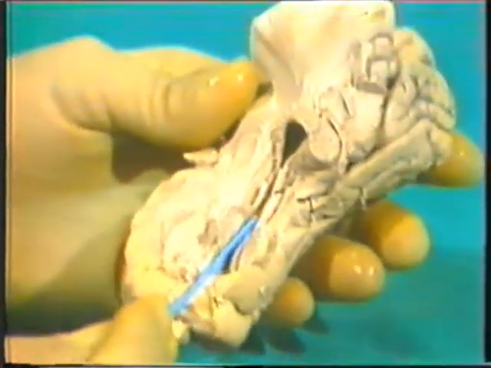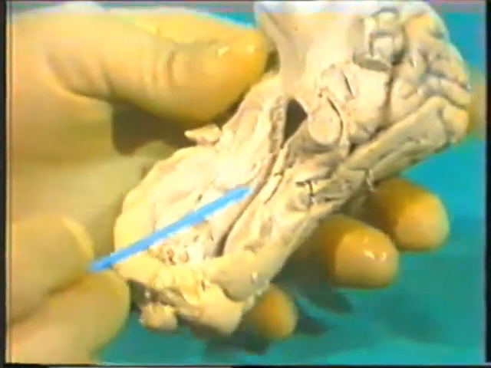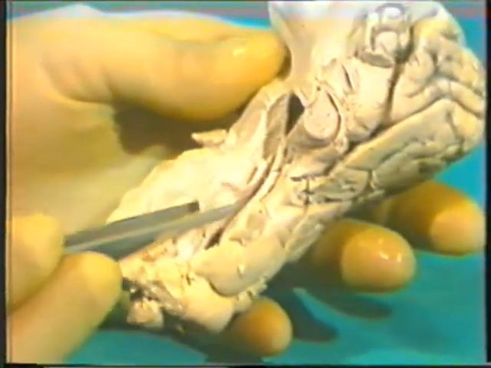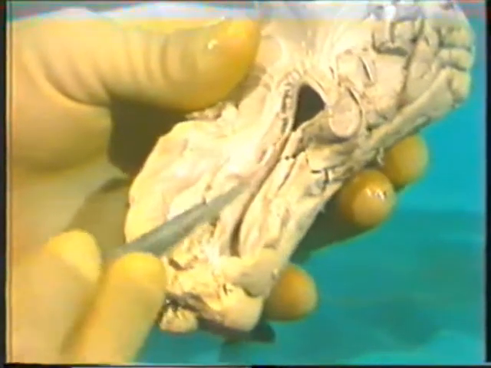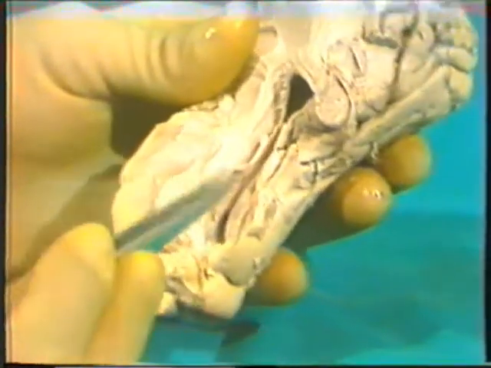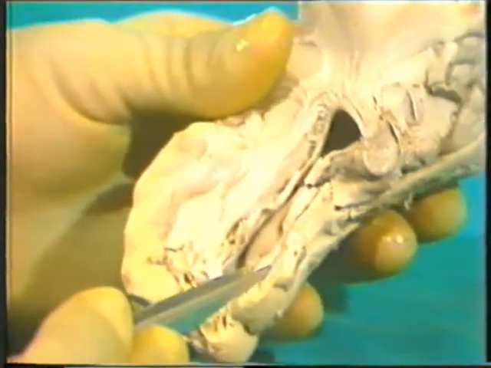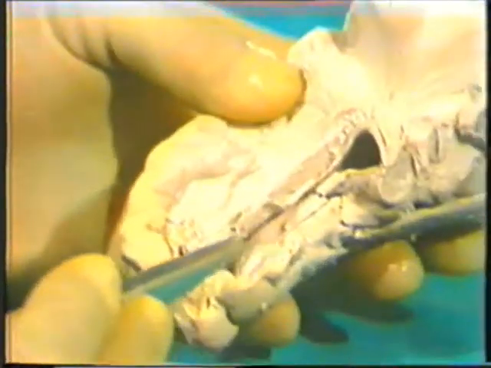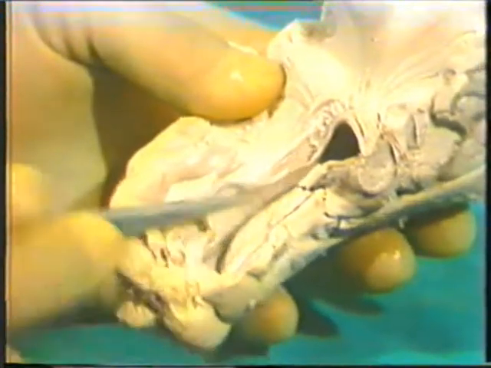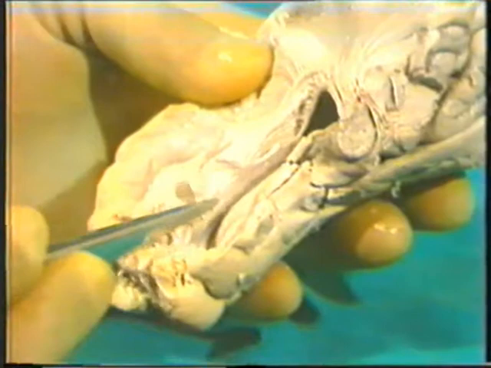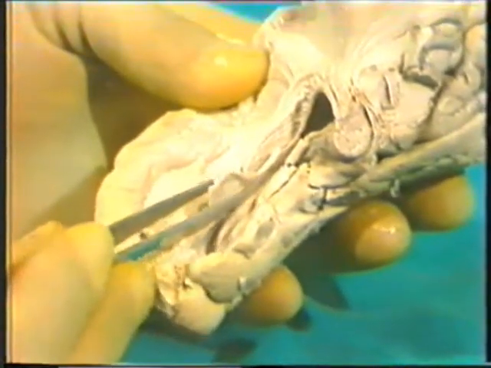It is also triangular in cross-section, having a roof, a floor, and a lateral wall. The roof is formed by the stria terminalis and tail of caudate nucleus.